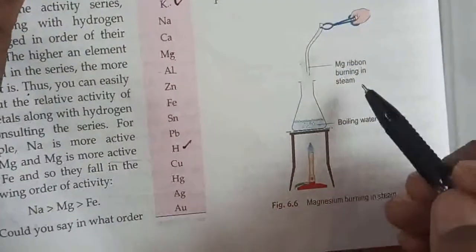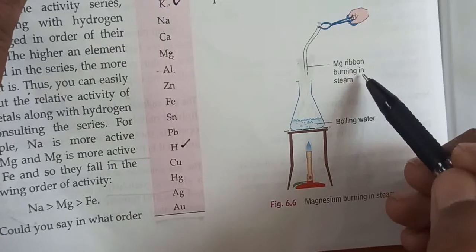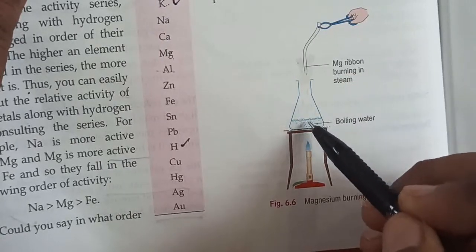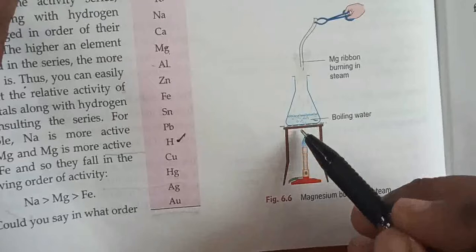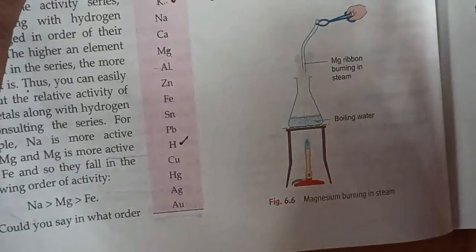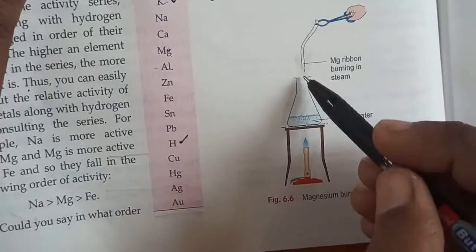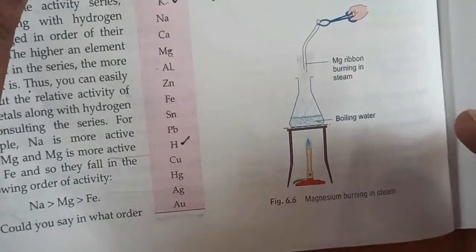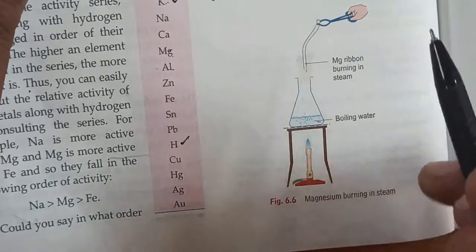And here burning magnesium is introduced in steam. Steam is formed in this setup. Steam is coming out, and we have to burn the magnesium outside, then introduce it. That magnesium continuously burns, which means magnesium is reacting with steam.